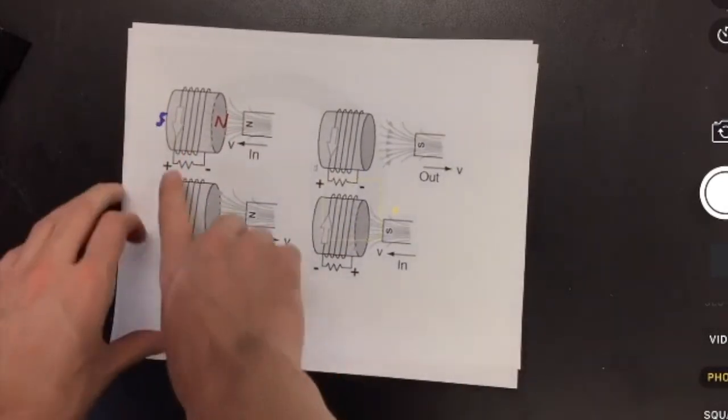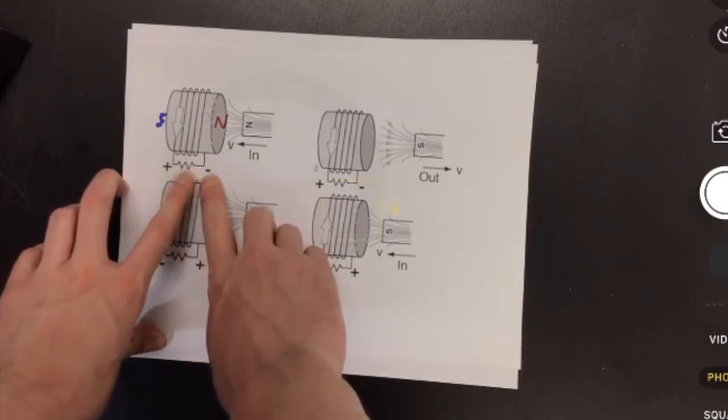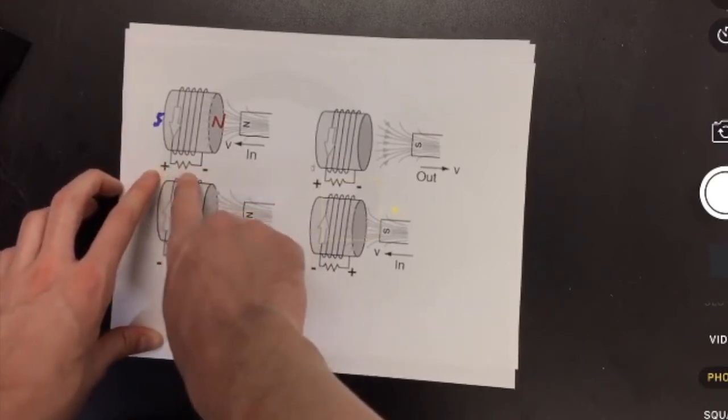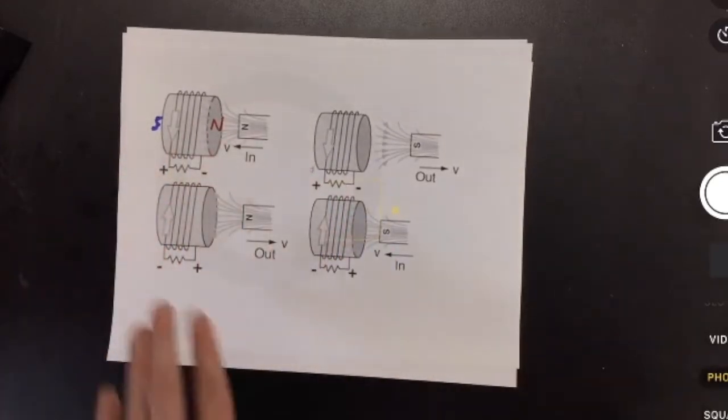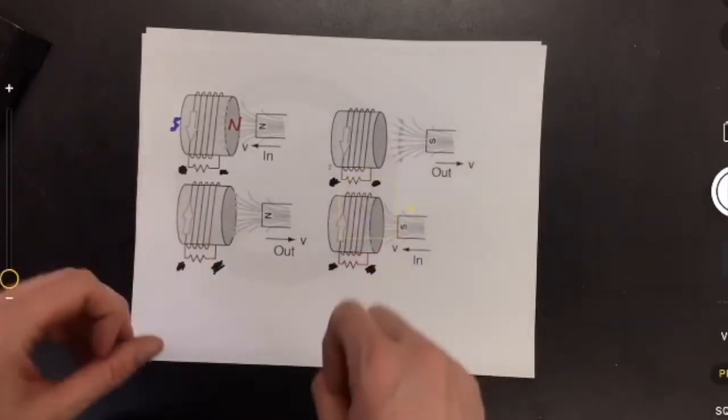So be careful here. I know this looks like it's saying that's the positive terminal of the battery and that's the negative terminal of the battery. This is a resistor, not the symbol for a battery. That's a symbol for a resistor. So it's not actually going to mean the same thing here. So just maybe go ahead and ignore those because it's not really important for this course.